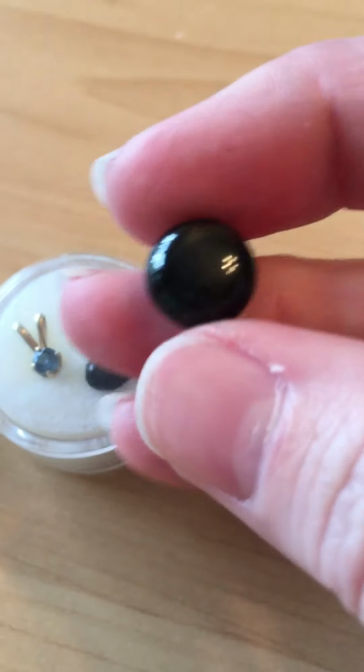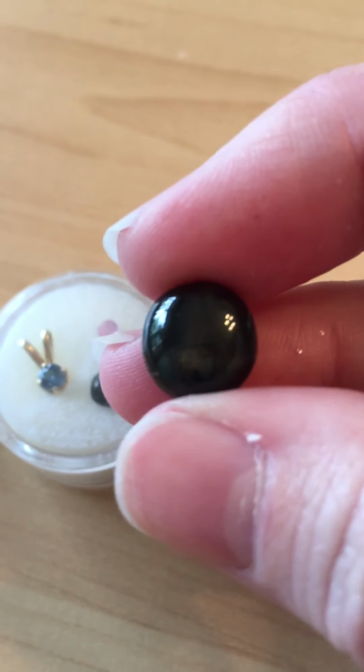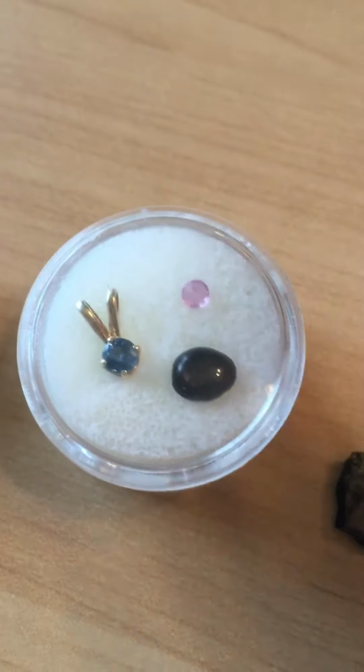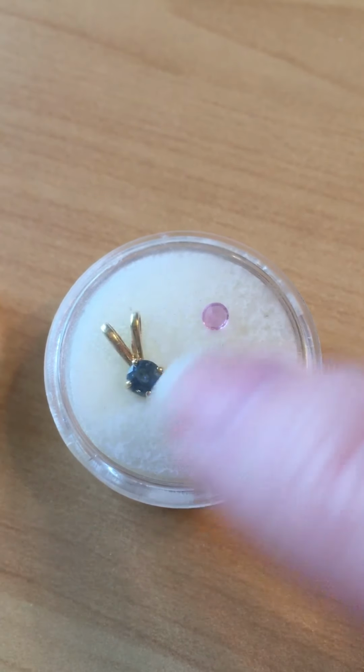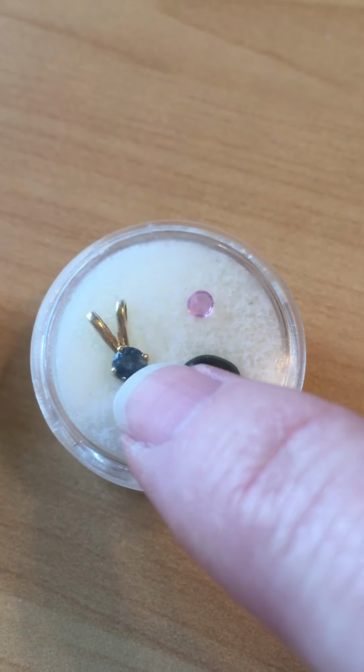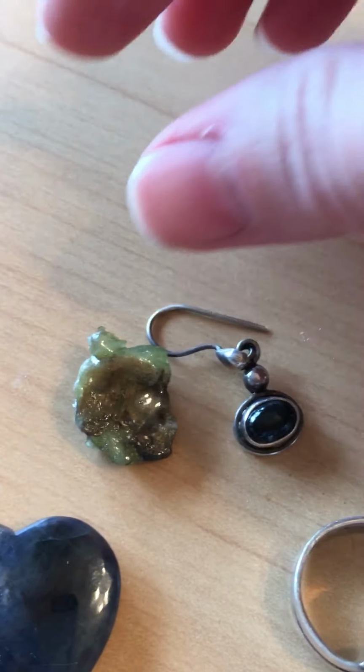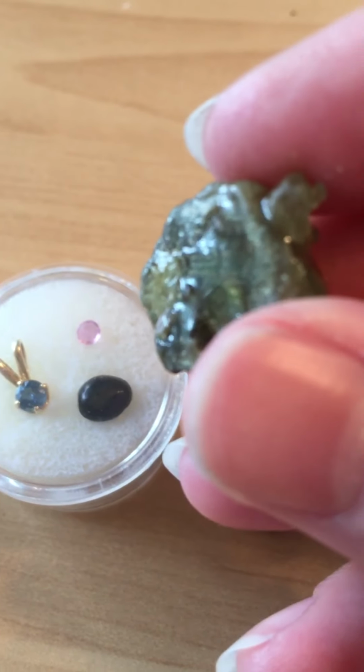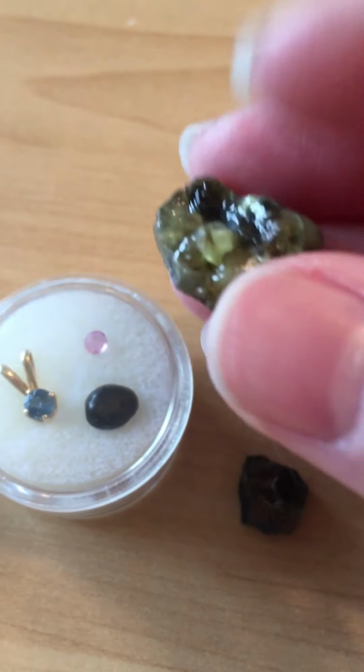We have the black. And we also have pink sapphire. We also have, of course, blue sapphire. There's green sapphire. Raw, yes.